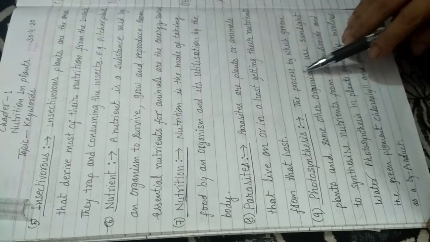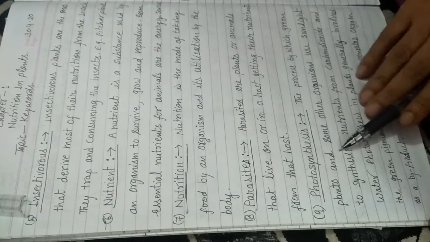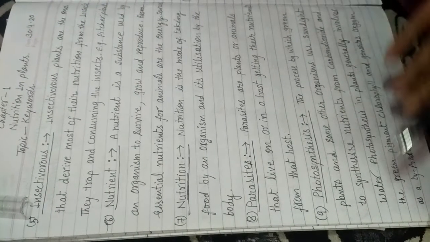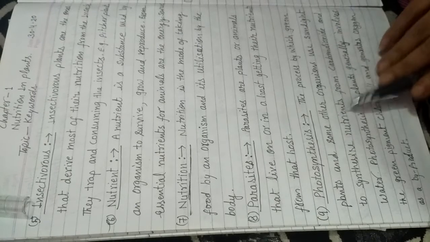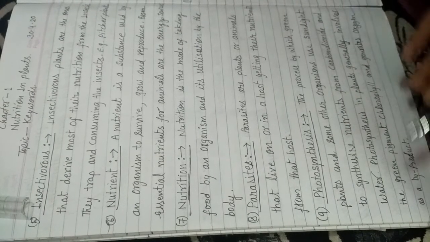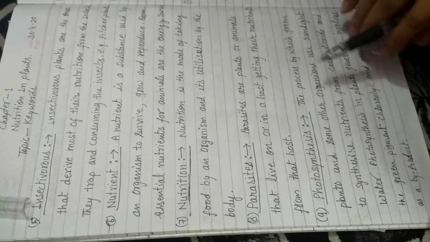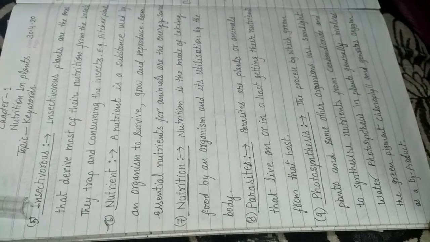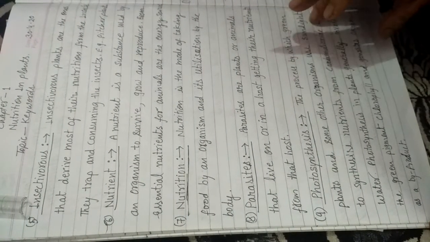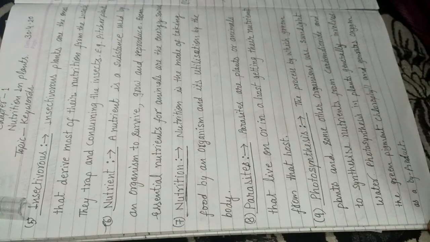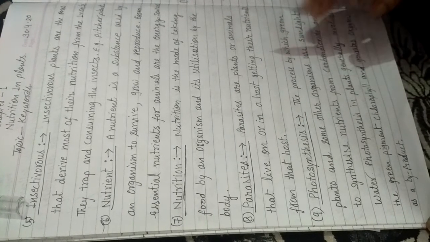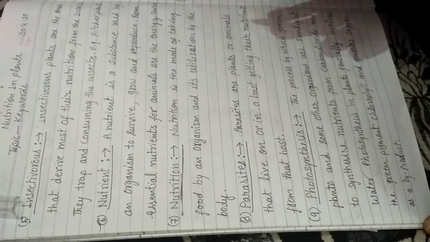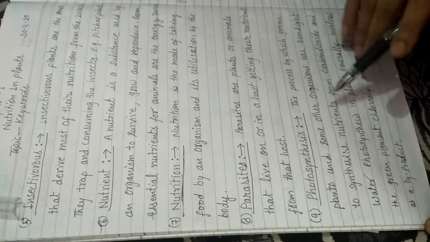Photosynthesis, the process by which green plants and some other organisms use sunlight to synthesize nutrients from carbon dioxide and water. All of you know about the process of photosynthesis. I have written in question number 4 the process of photosynthesis. In this process, green plants prepare their own food, and this process is done in the presence of sunlight and chlorophyll.